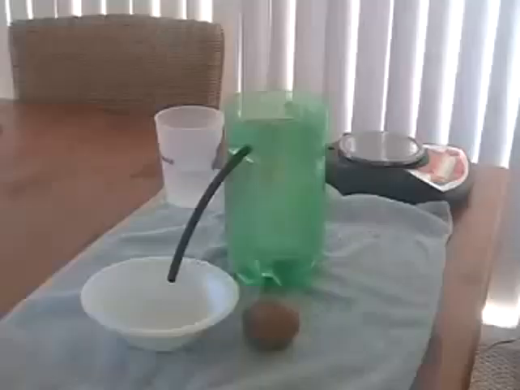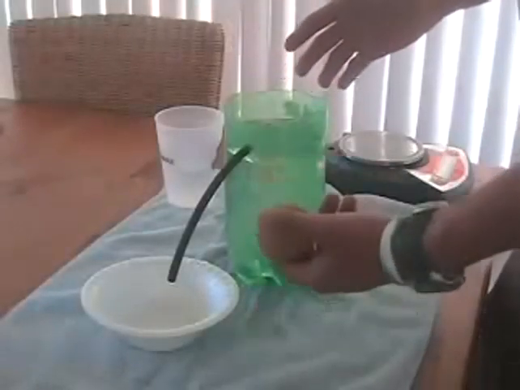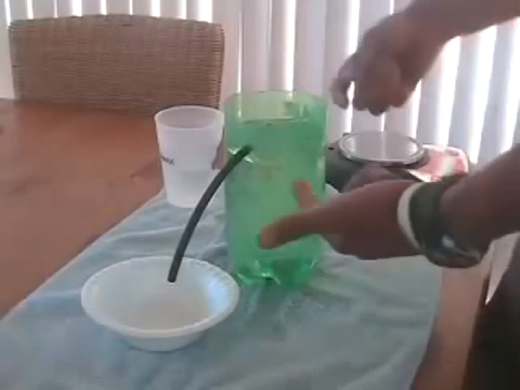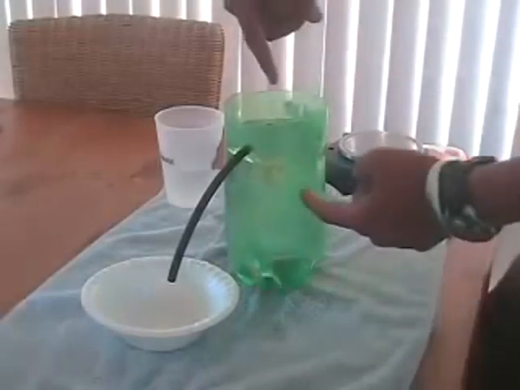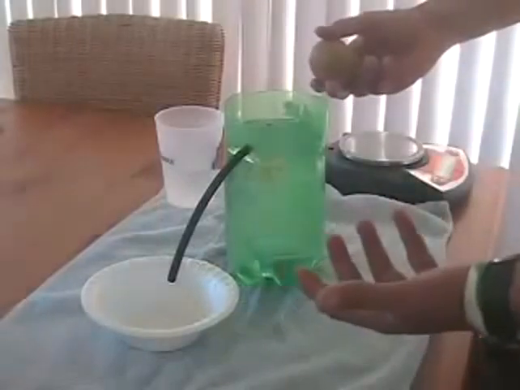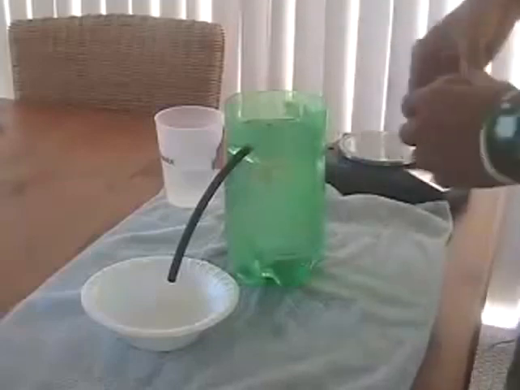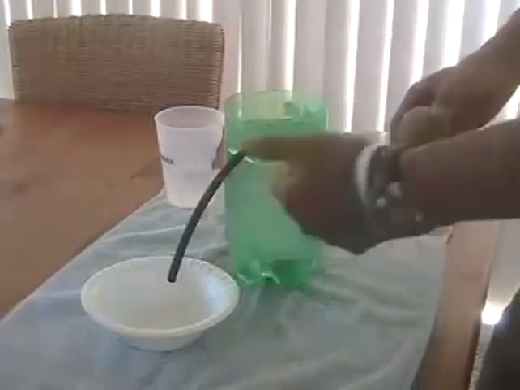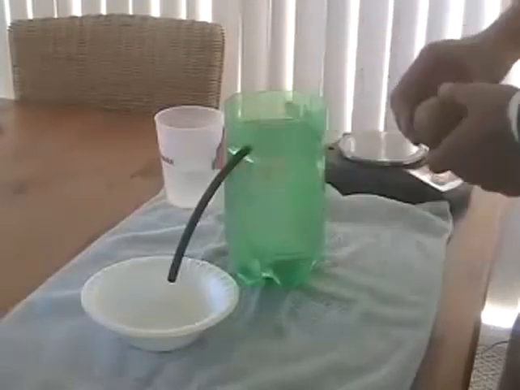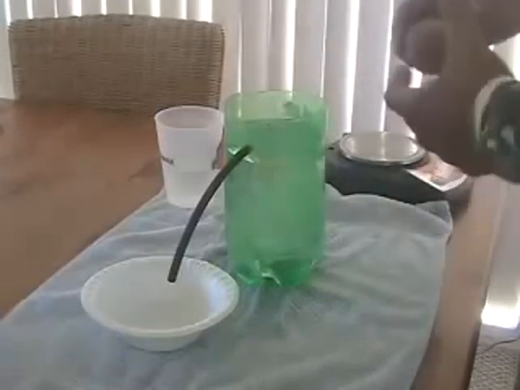The first thing we need to do is find the buoyant force of our clump of clay using this little contraption right here. We've got a 2-liter bottle with a little tube sticking out. When I drop the clay in here, the water is going to be displaced and go up, and this styrofoam cup is going to catch the displaced water. Then, using this trusty little scale, we're going to weigh our displaced water and find the buoyant force. So here we go.